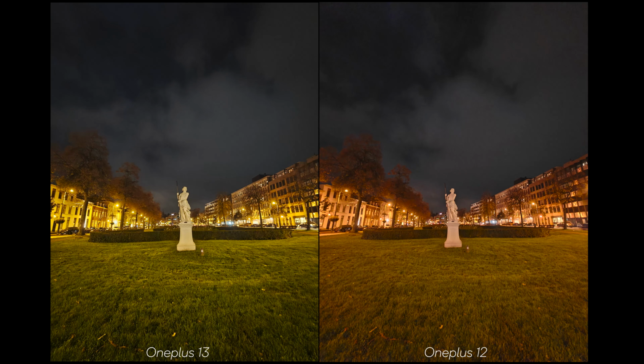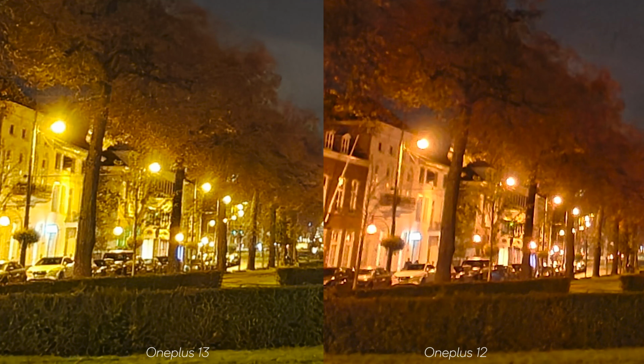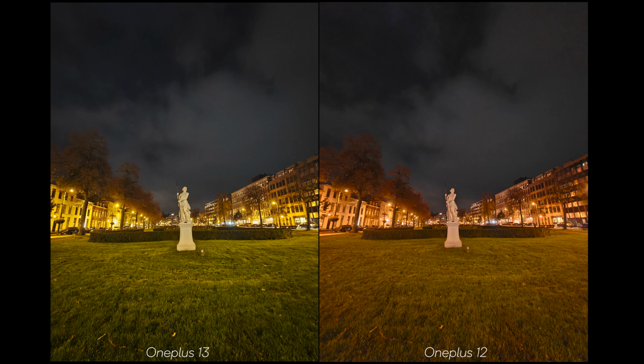With this statue shot, just again look at the bad red hue that we have on the OnePlus 12. It affects the shot way too much. Yes, the yellow on the OnePlus 13 is too yellow, and that type of yellow definitely isn't nice in terms of color, and it doesn't reflect the low light experience that I had at all, but in turn it doesn't have the effect that the OnePlus 12 has.